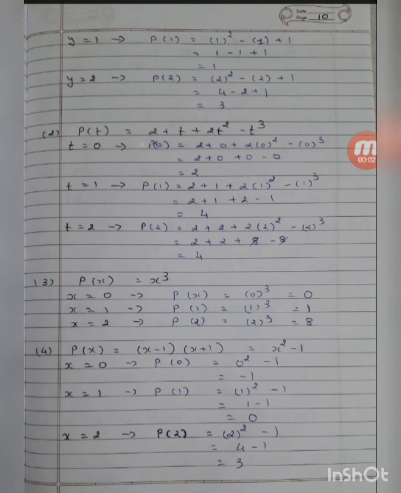Now, second number, p(t) is equal to 2 plus t plus 2t square minus t cube. So t is equal to 0. P(0) is equal to 2 plus 0 plus 2 into 0 square minus 0 cube, which is equal to 2. T is equal to 1. P(1) is equal to 2 plus 1 plus 2 into 1 square minus 1 cube.